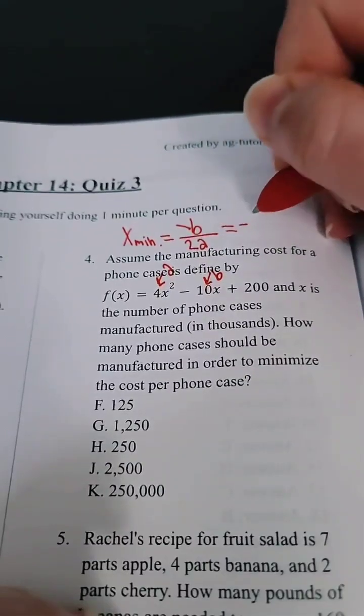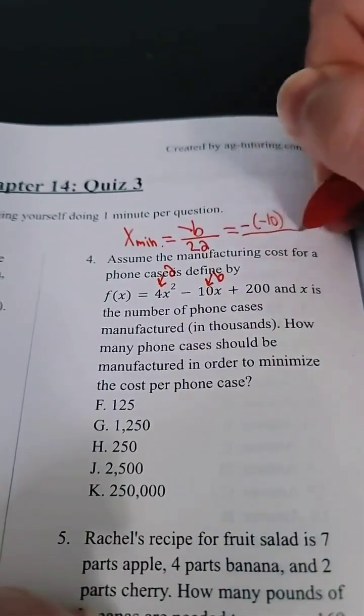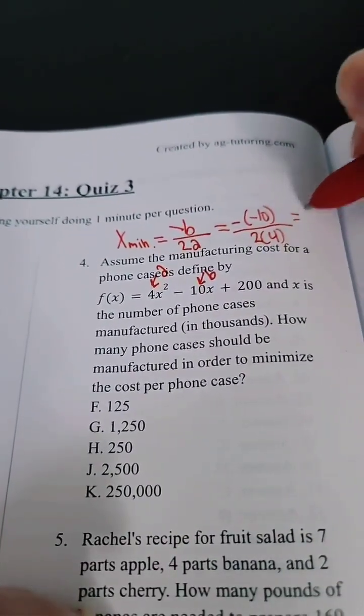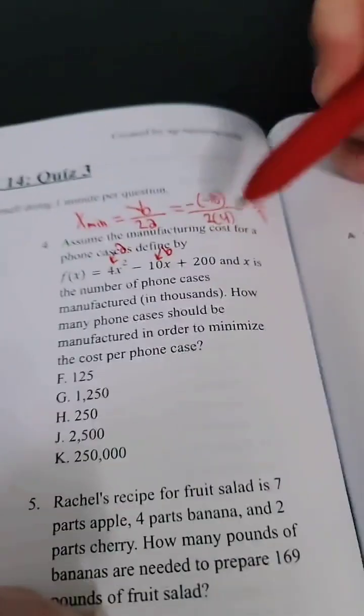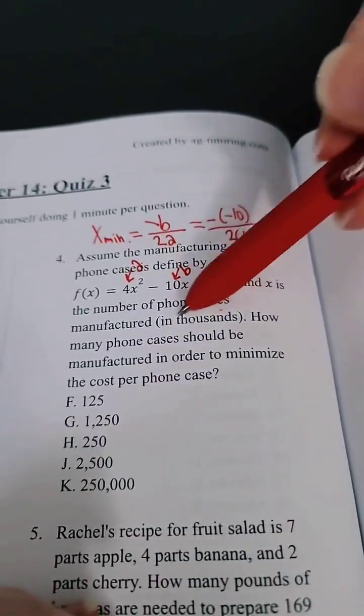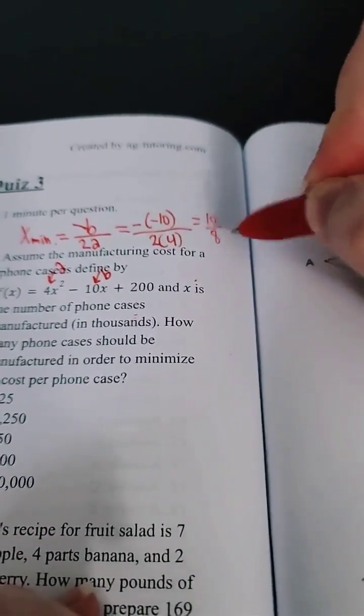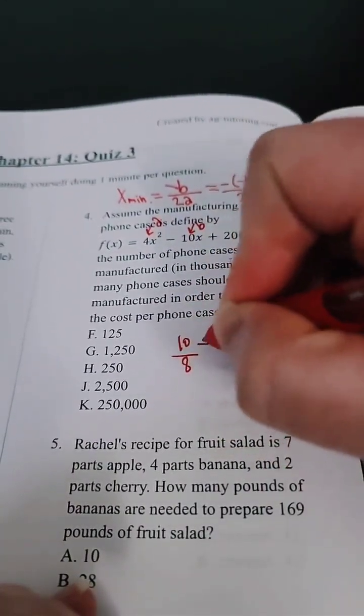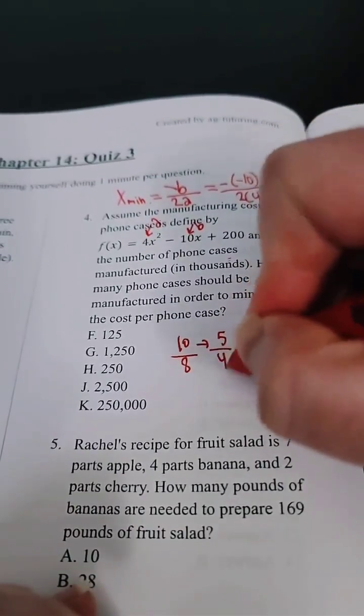So we have negative of negative 10 over 2 times 4. So then that's going to be positive 10 over 8. Now, remember, they said in thousands. So X is in thousands. So we have 10/8, which we can simplify. If we divide the top and the bottom by 2, it would be 5/4.